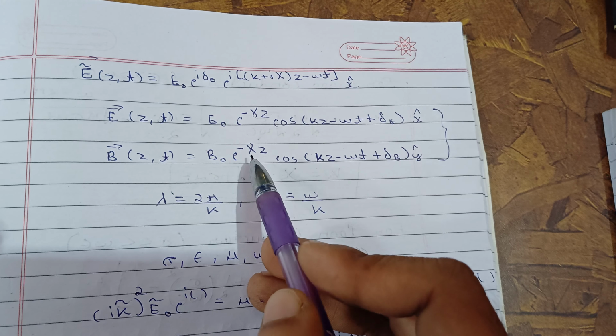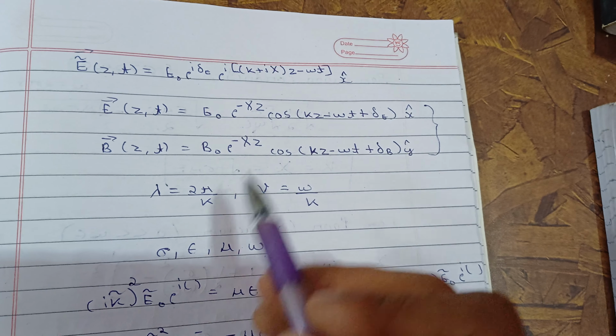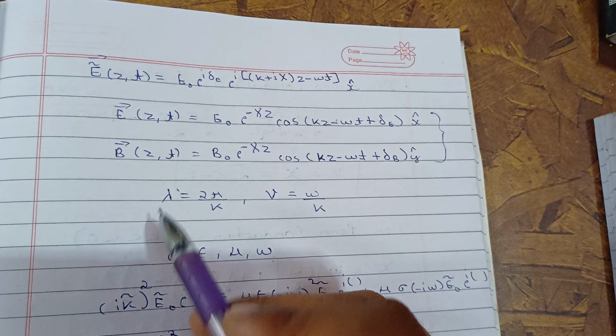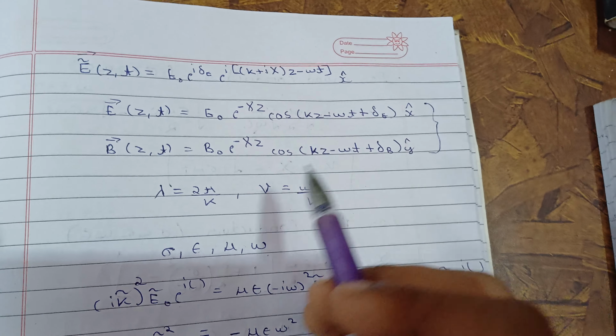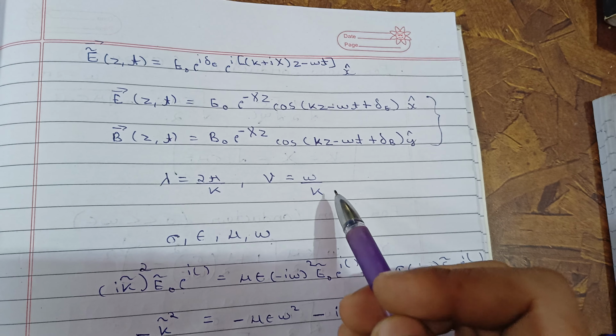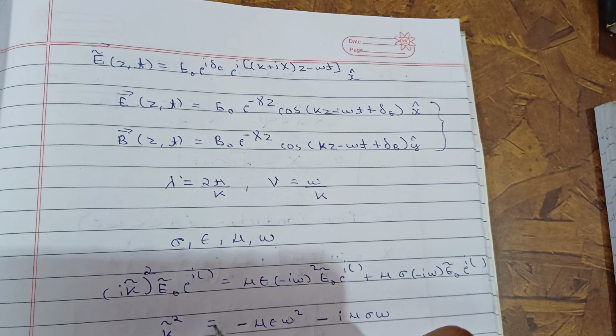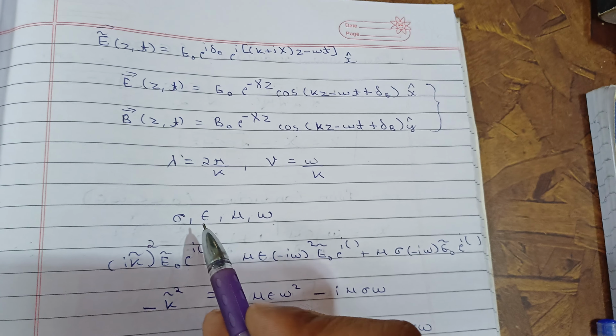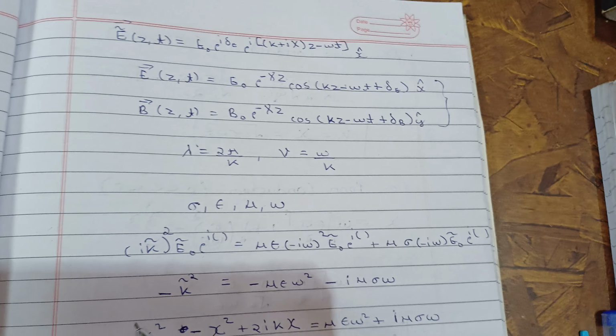Now we don't know what this kappa is, and we don't know the value of k. So first we need to find these values, only then we can define lambda, that is 2 pi by k, the wavelength. And the speed also will be given by omega by k. So for that we need to find these unknown terms, k and kappa. We will find them in terms of the known quantities: sigma conductivity, epsilon permittivity and omega.